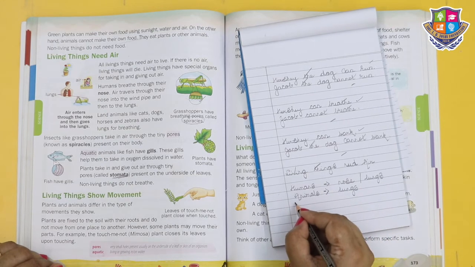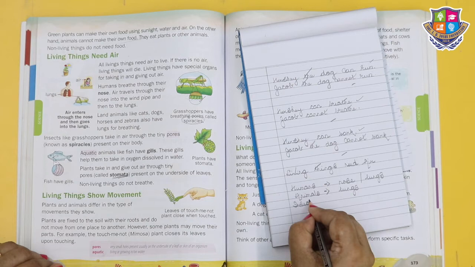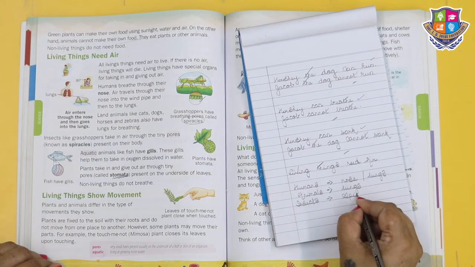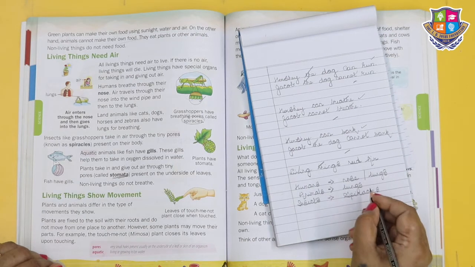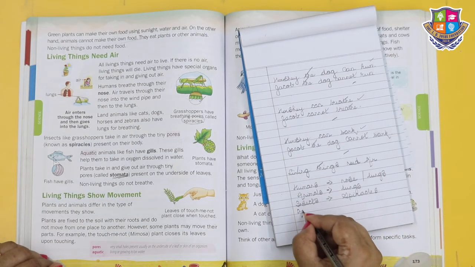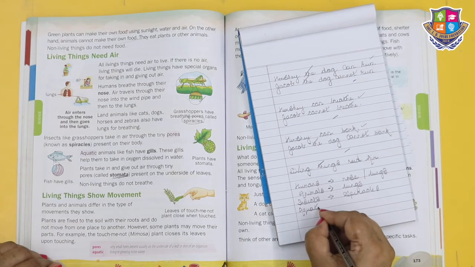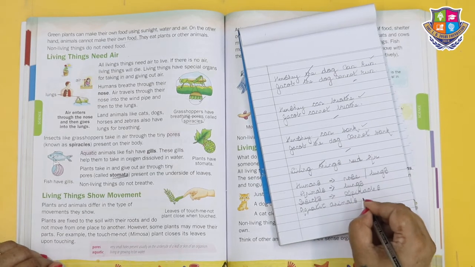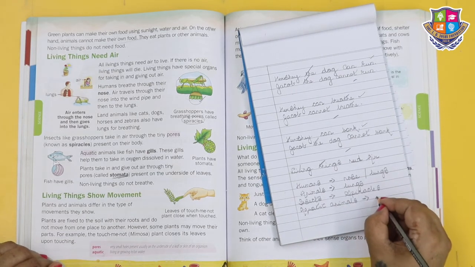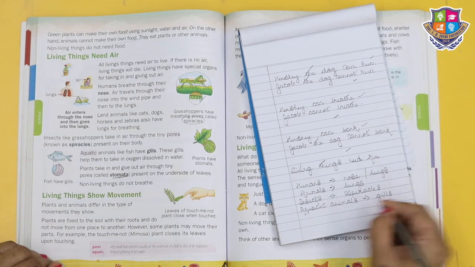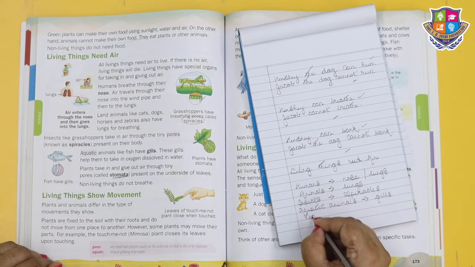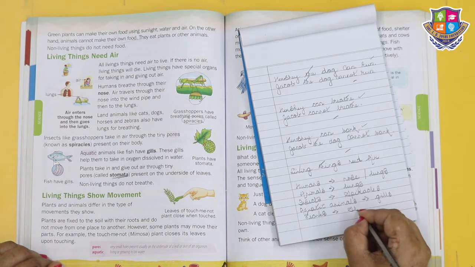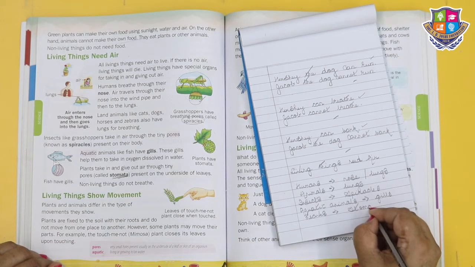Then coming to insects, they breathe through spiracles. Then coming to aquatic animals, they breathe through their gills. Finally, coming to the leaves, they take in air and give out air through stomata.